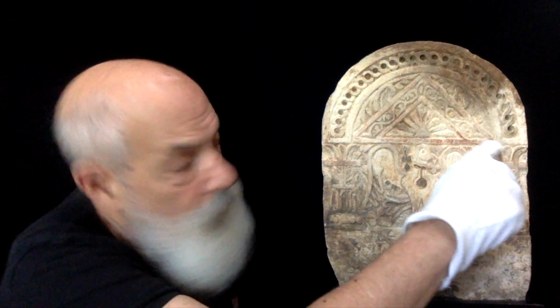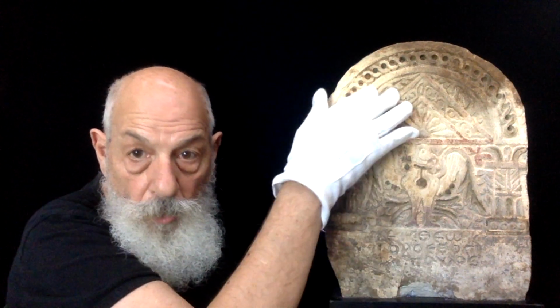Now, this particular stela is divided into three horizontal zones. Each of those zones is identified as a register, a horizontal row, if you will. And you can quite clearly see how that works. We have a dividing line over here, we have a dividing line over here. We have a zone, a zone, a zone.